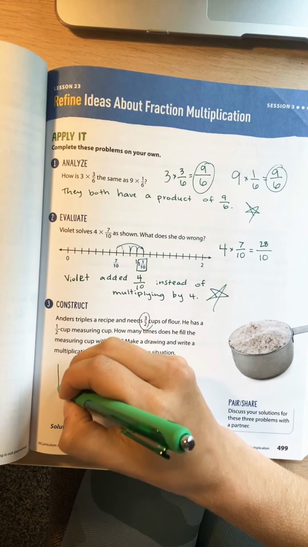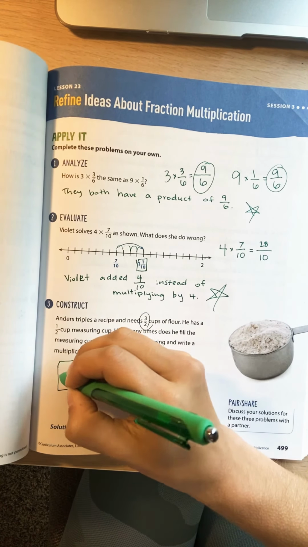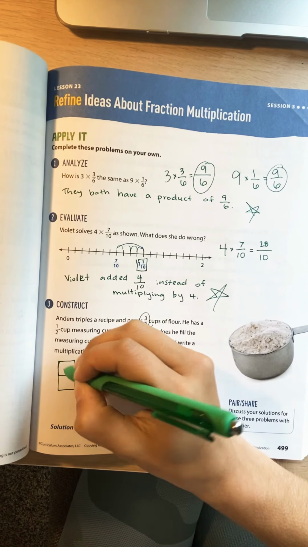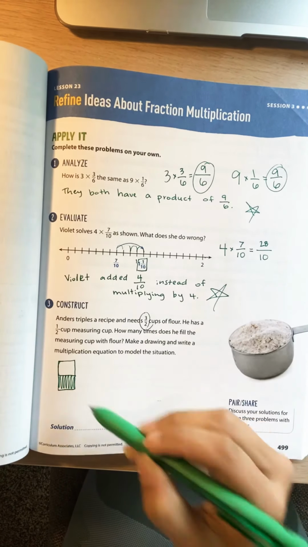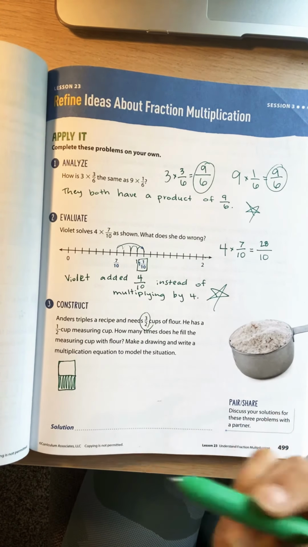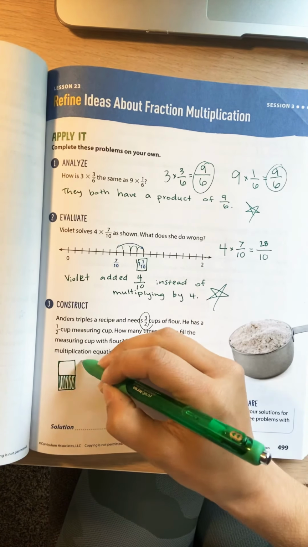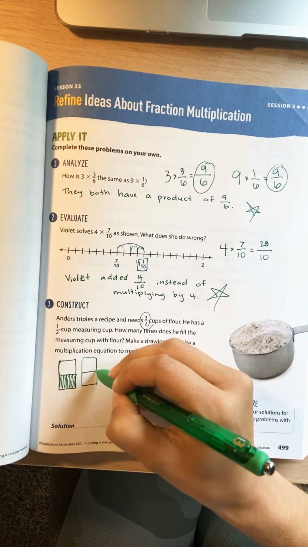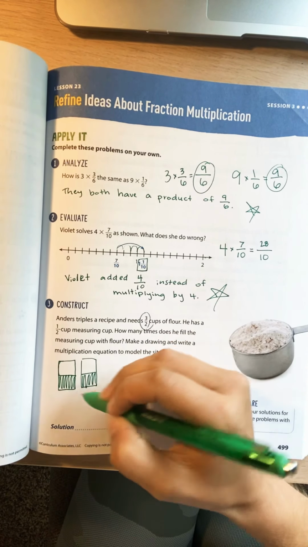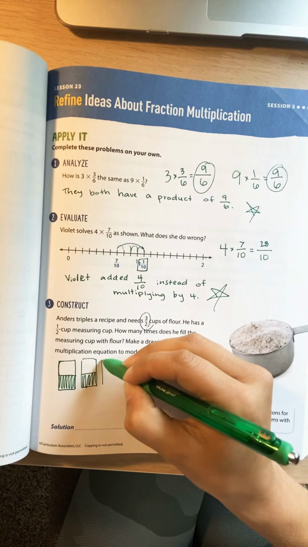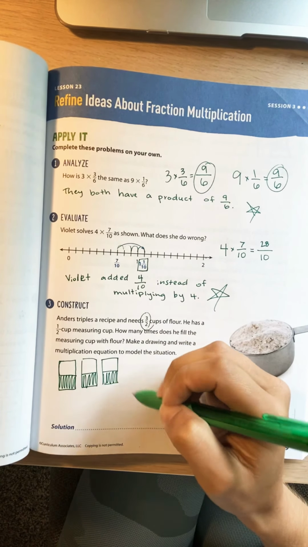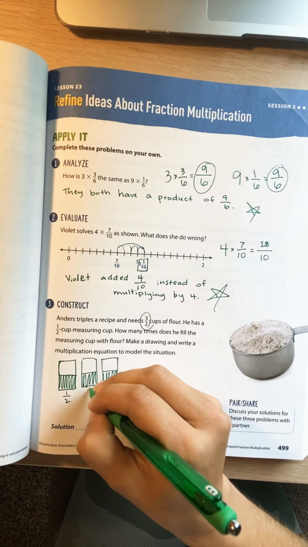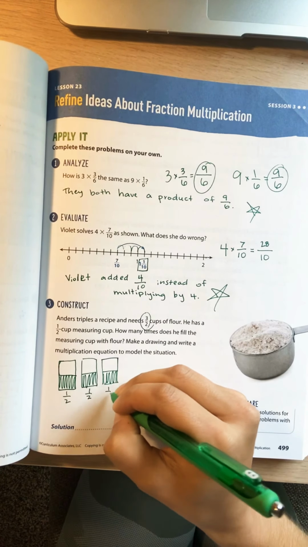So if I draw his measuring cup, and it's just in halves, and he can fill it 1/2, right? He has a 1/2 measuring cup, so there's my 1/2. How many times does he need to fill it to get 3/2? Well, there's 2 halves, 3/2. Okay, here's 1/2, 1/2, 1/2.